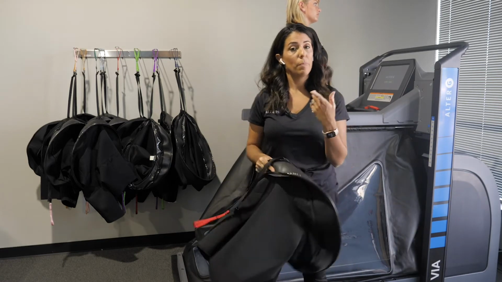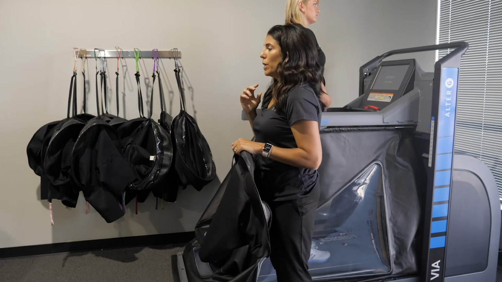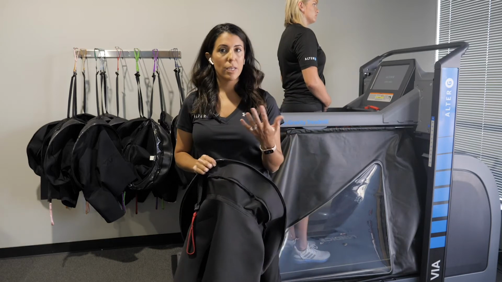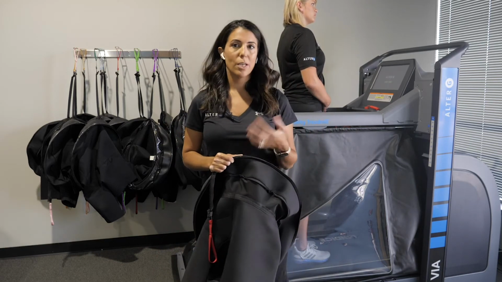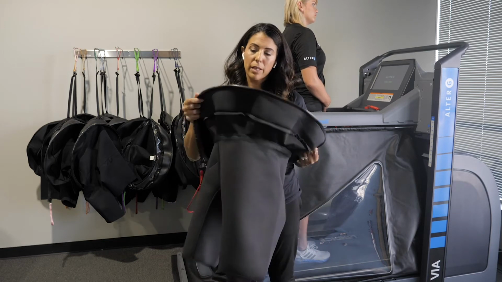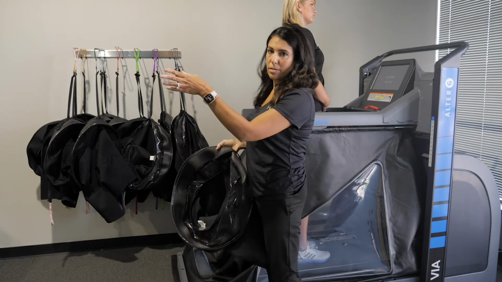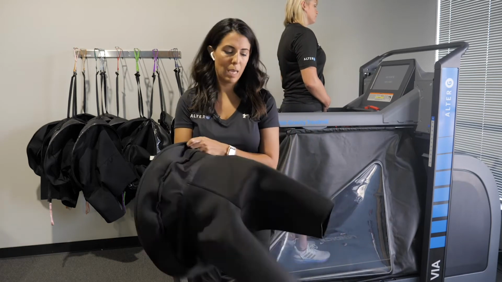If I wanted to zip my patient in so that they face the back of the gym, so that we can work on integrating their visual system a little bit more, or use a medicine ball and do some exercises simply standing in the machine, I can put these shorts on backwards and put the zipper towards the back, and have them face the back of the machine. We'll have videos on doing all of this, but just to give you an idea of the capabilities.